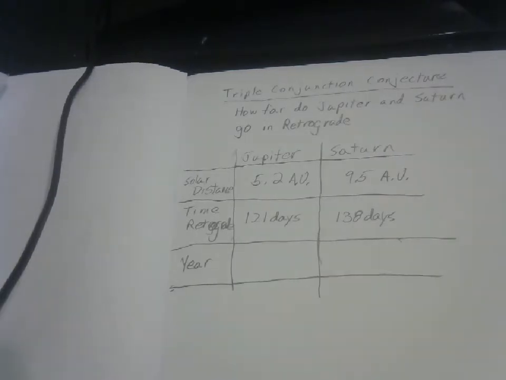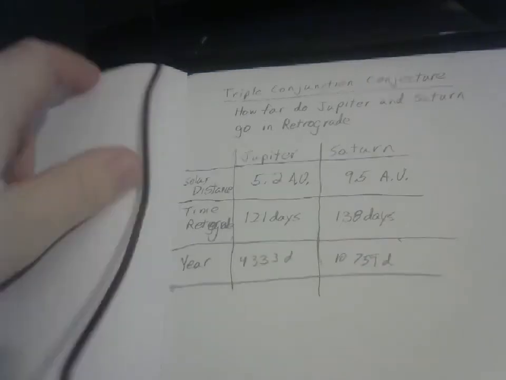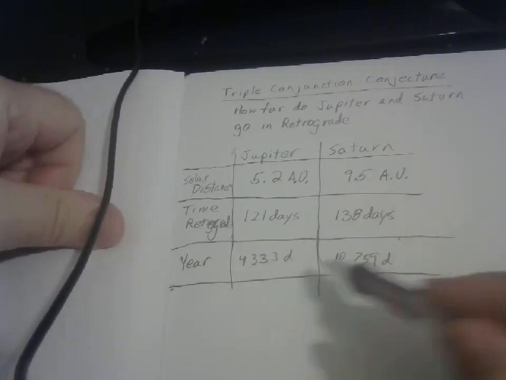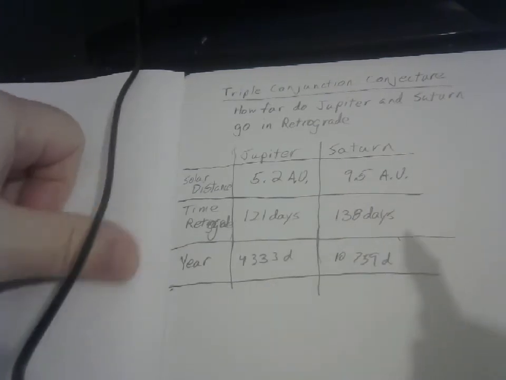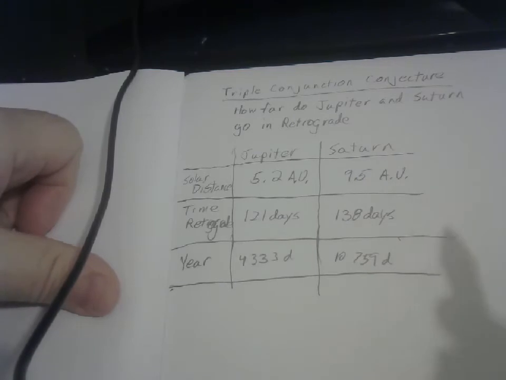And finally, I'm going to need the length of their years, how long it takes for these planets to go around the Sun. A NASA website tells me that Jupiter has a 4,333-day year and Saturn has a 10,759-day year.